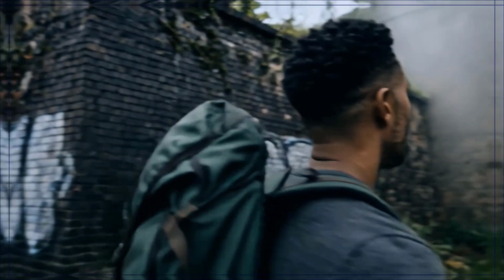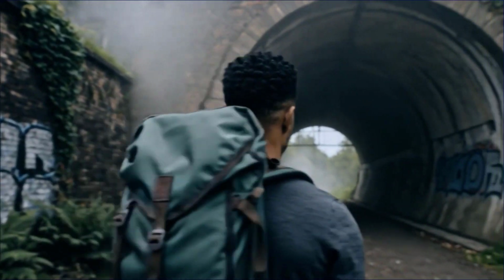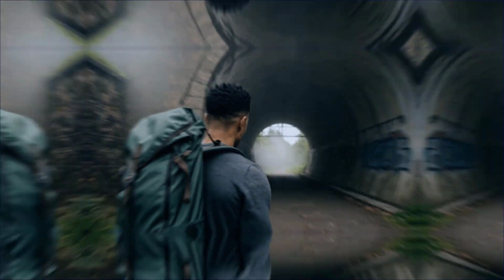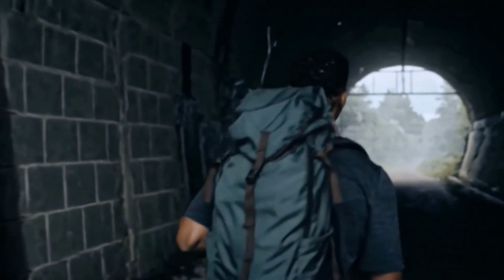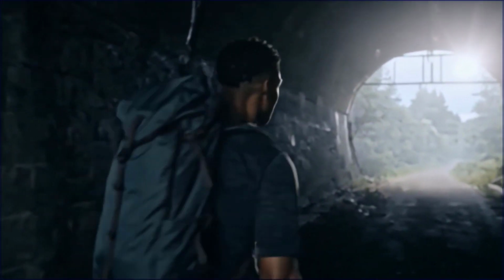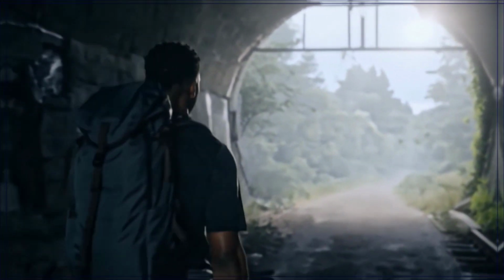So, by following these steps, I have generated a fully consistent tunnel scene. You can clearly see how this tool maintains character consistency across multiple scenes. In upcoming videos, I will show you how to create a complete animation with multiple characters while keeping everything consistent.